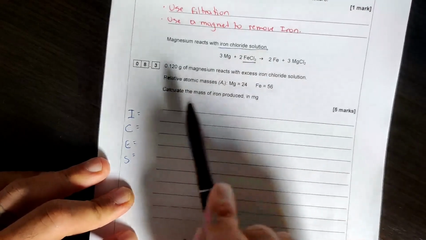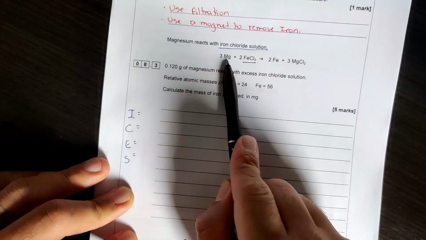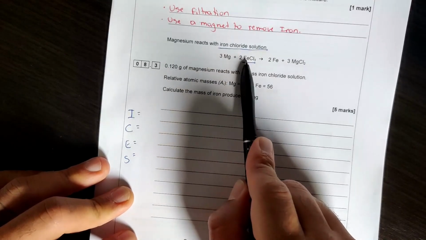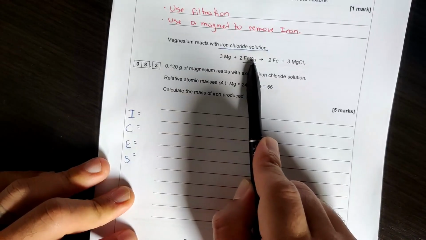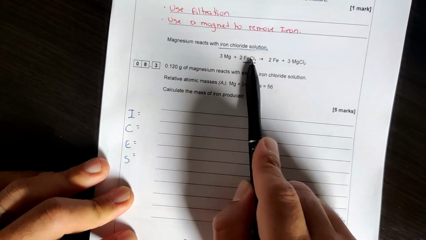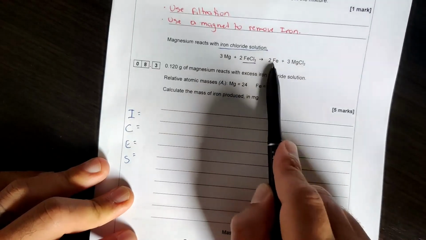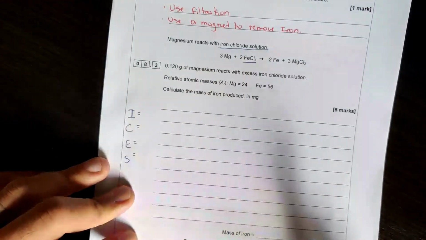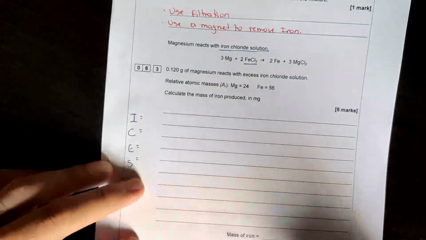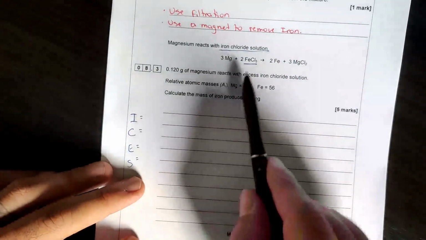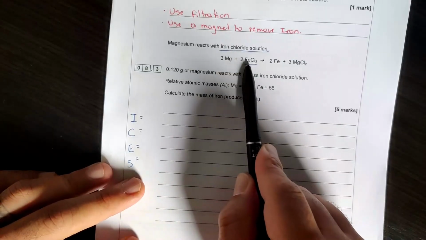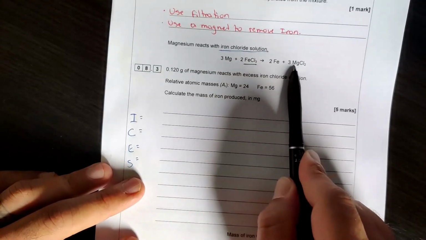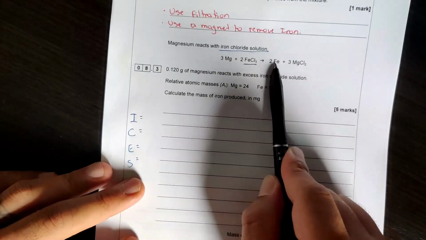Now the reason for that is because magnesium is more reactive than iron. So magnesium is going to displace the iron from the chloride, take over to make magnesium chloride, and the iron is left by itself. So that's the first thing we need to do. We need to understand what is actually going on. So once again, iron chloride, you add magnesium. Magnesium is more reactive than the iron. It's going to displace the iron to make magnesium chloride, leaving the iron all by itself.